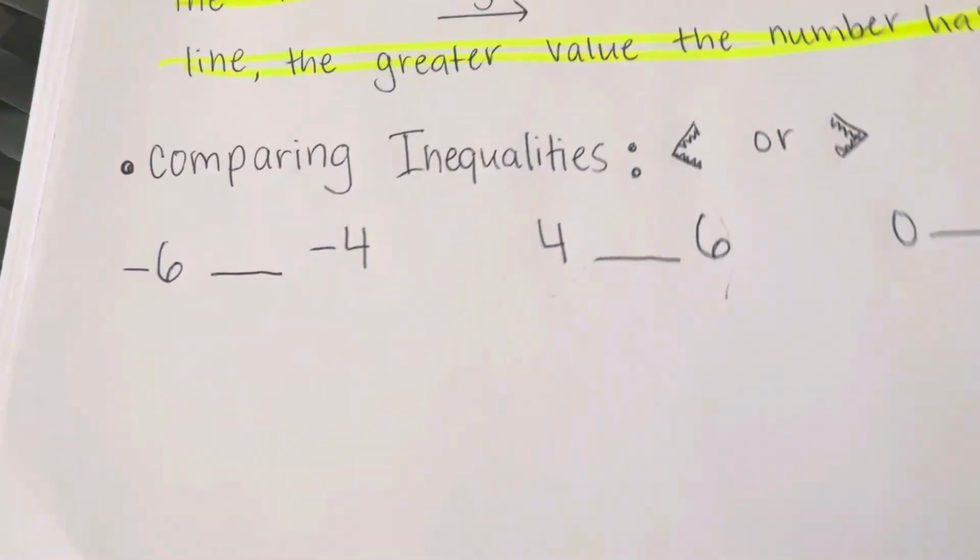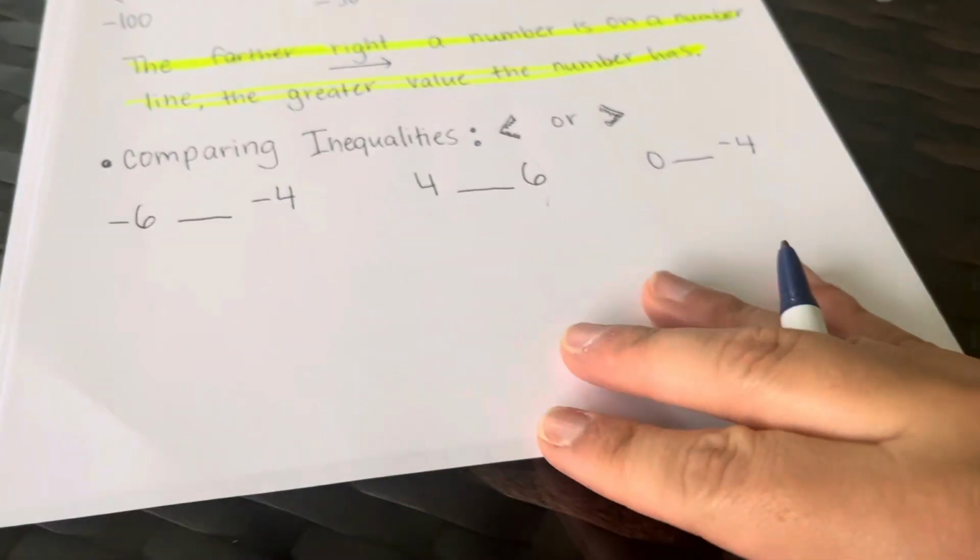Now, if you can already see what you need, sorry, I have to move. That's great. If you can't, that's fine too. I'm going to draw a number line here.